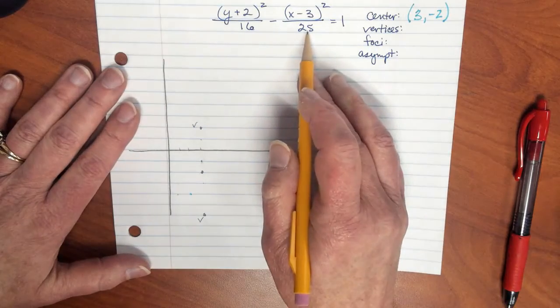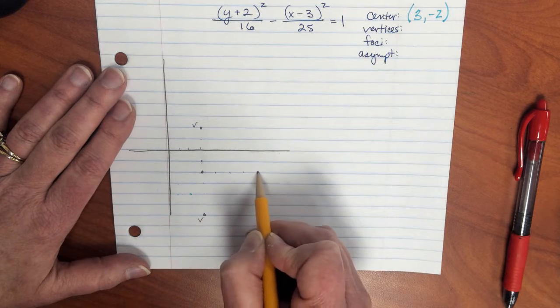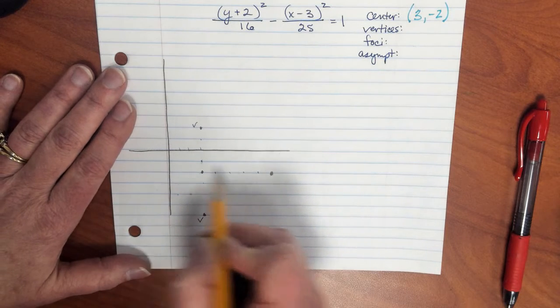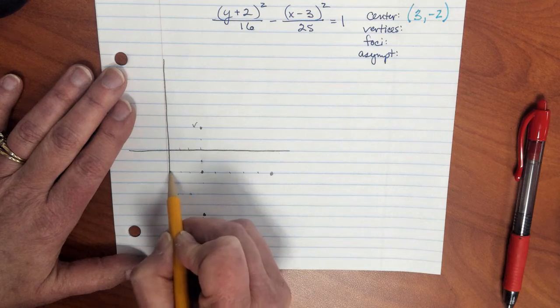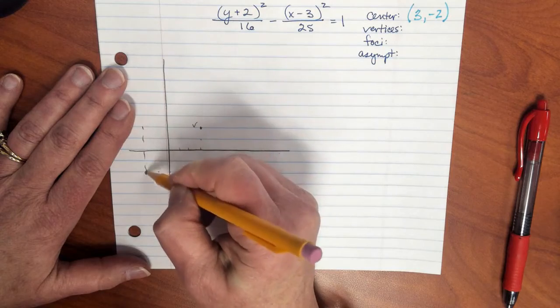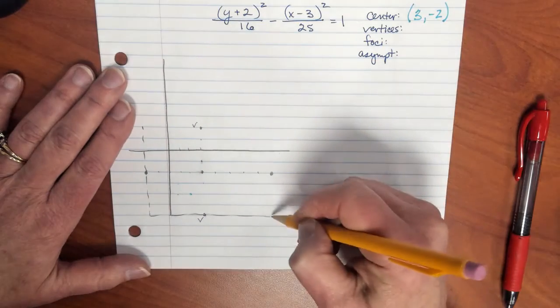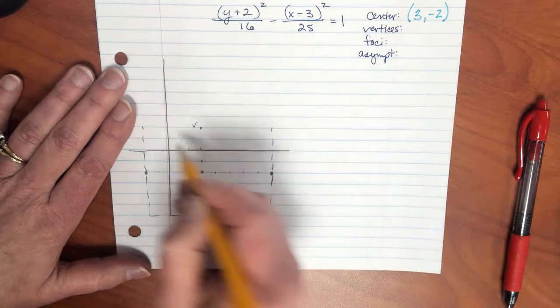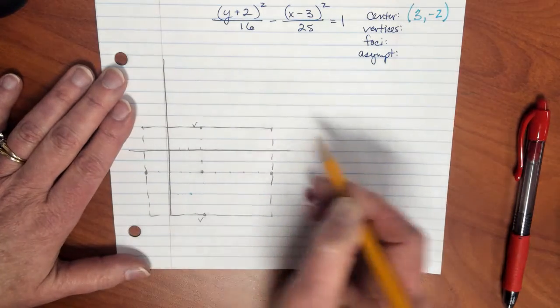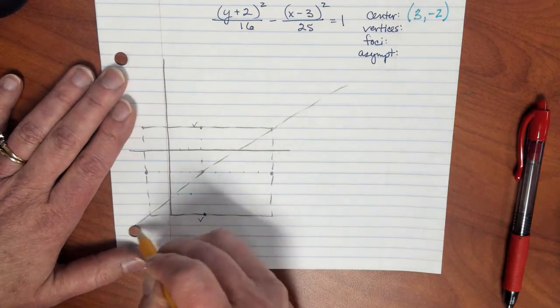I'm going to go left and right by 5: 1, 2, 3, 4, 5, and 1, 2, 3, 4, 5. I'm going to make my box. I'm going to make my asymptotes, and you can tell that my box is not very square.